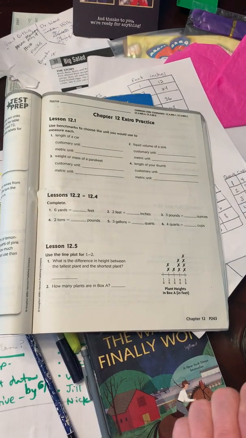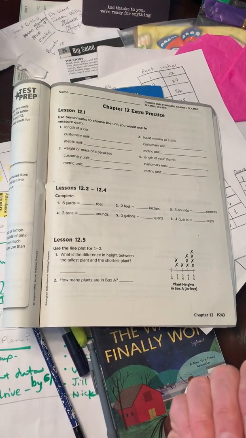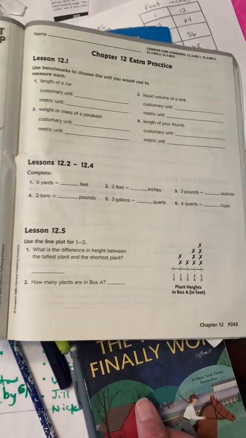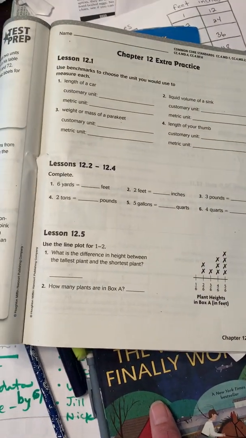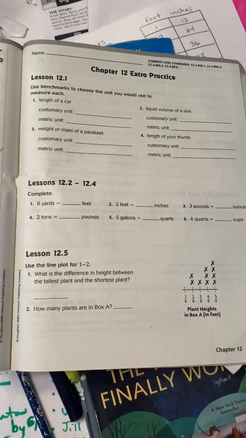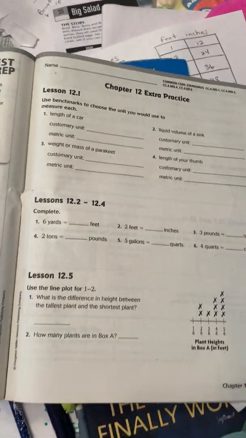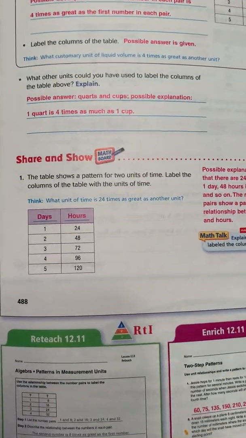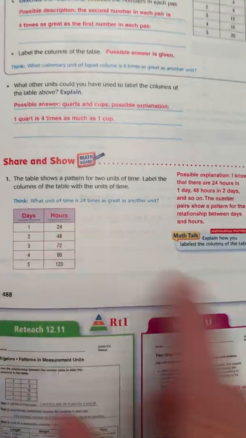For whatever reason, our curriculum doesn't give us the answers to the extra practice. So I will make sure I fill that out and upload it into the comments. So you can check that sometime today before going on to the test on Tuesday. So go ahead and pause your video and then I will show you the answers to these that we are looking for. I think you needed this here.